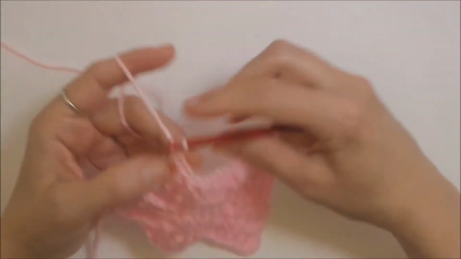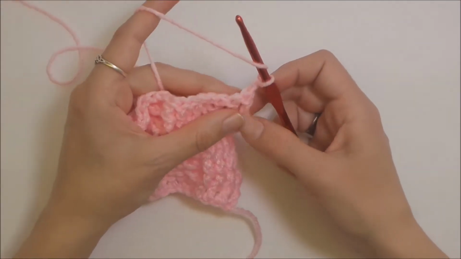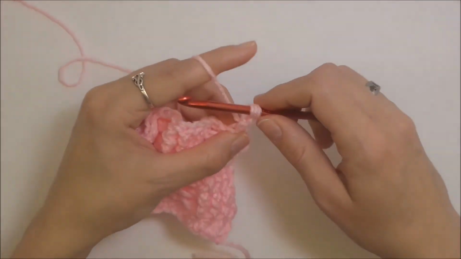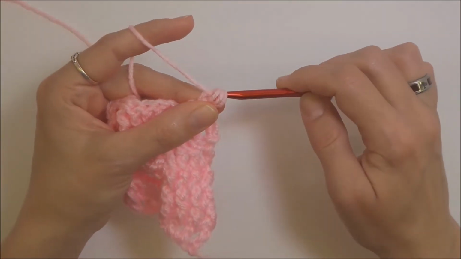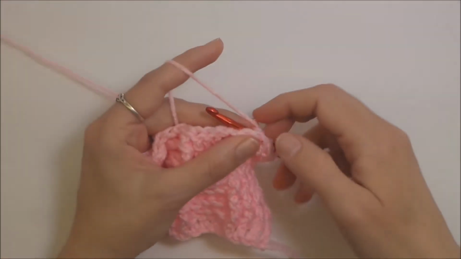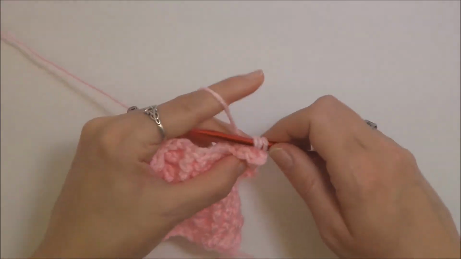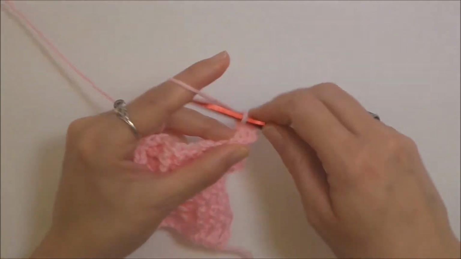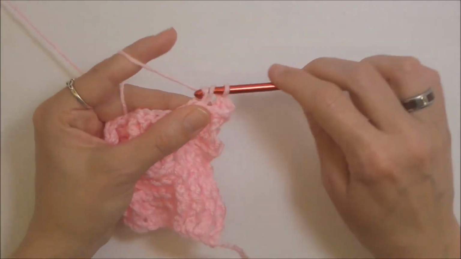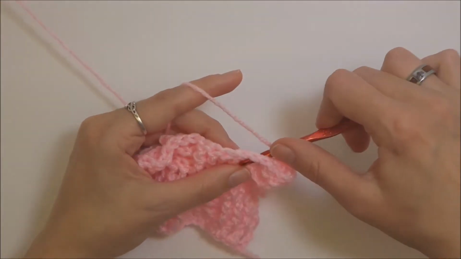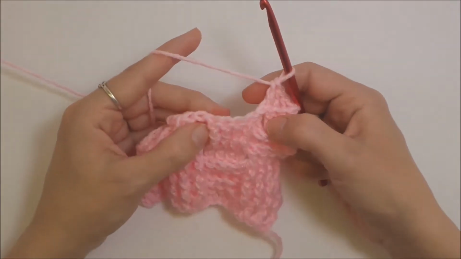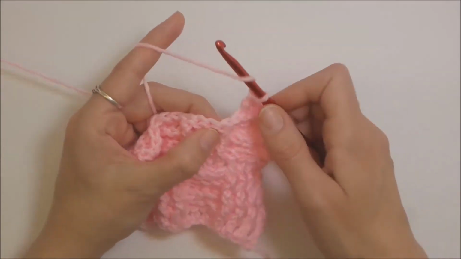Okay, so we're going to chain 1 and turn. So the first 4 are back post double crochet. And then the next 4 are front post double crochet.